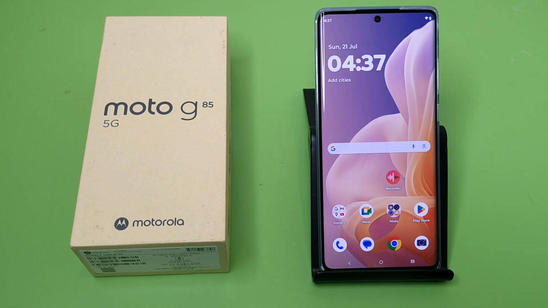In this video I'm going to tell you how you can use gesture navigation in your Motorola G85 5G smartphone.